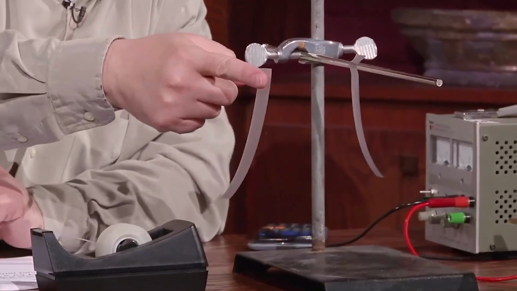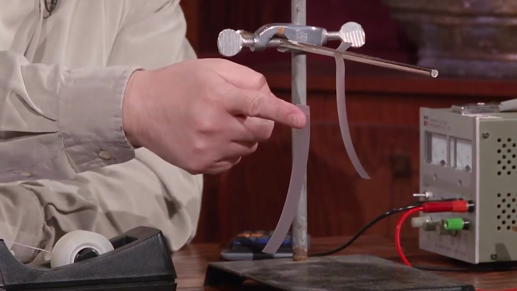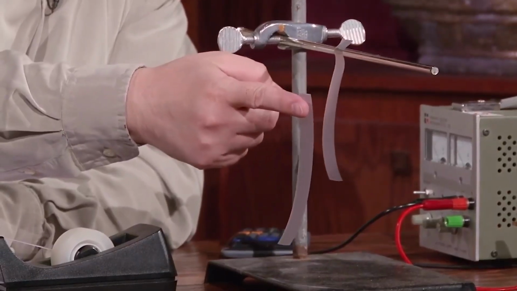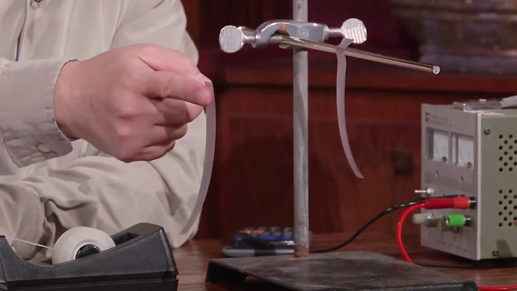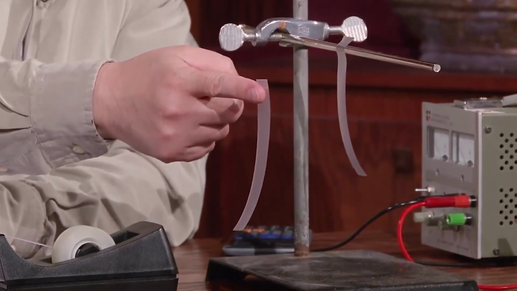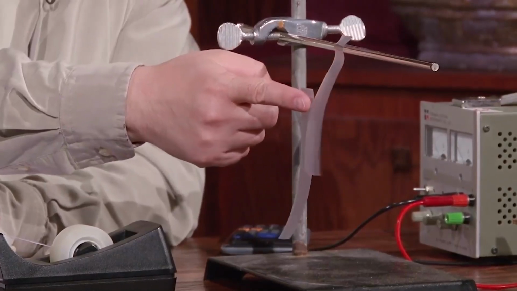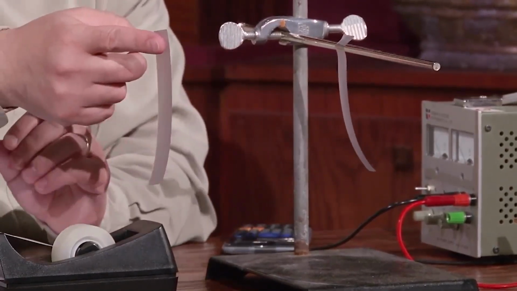Okay, so I'll pull them apart. So they each have opposite charges this time. Now bring them close, and you can see that they are attracting each other without even touching. They don't have to touch each other to attract each other. And once again, the attraction is inversely proportional to the separation of the two. The closer I bring them, the greater the force of attraction.